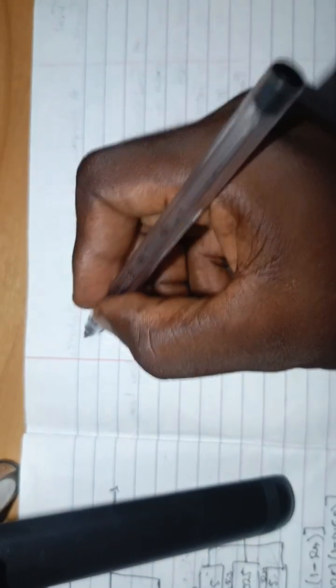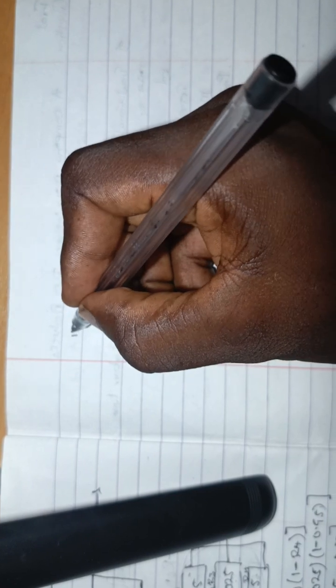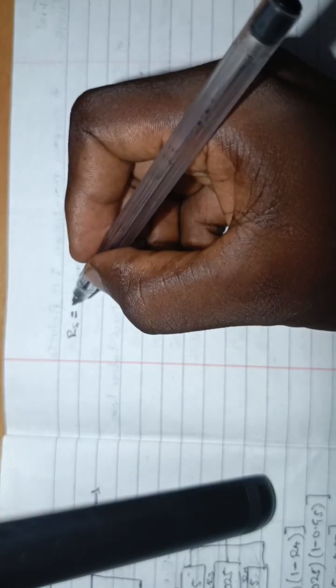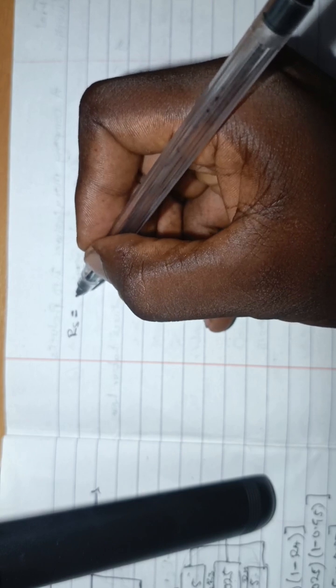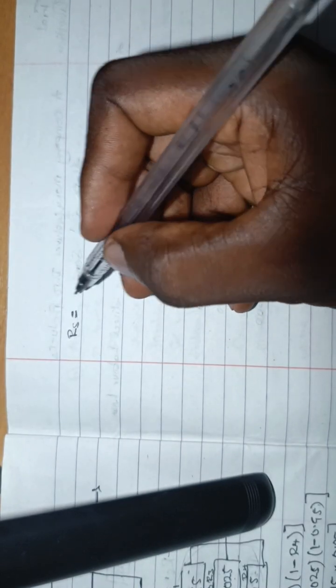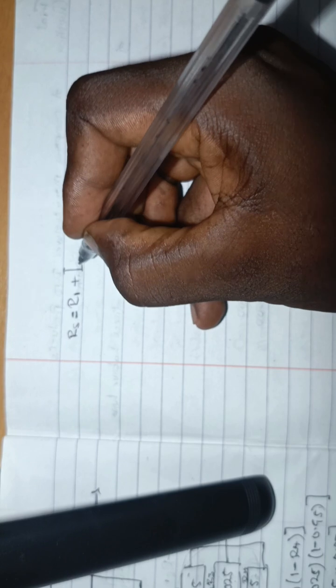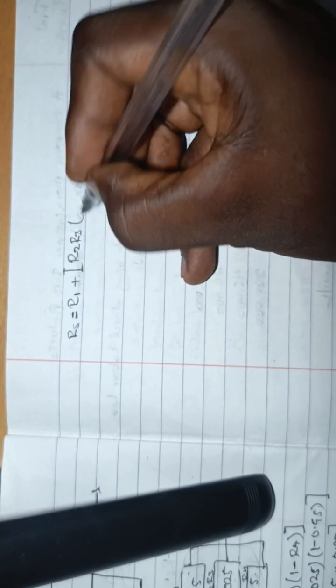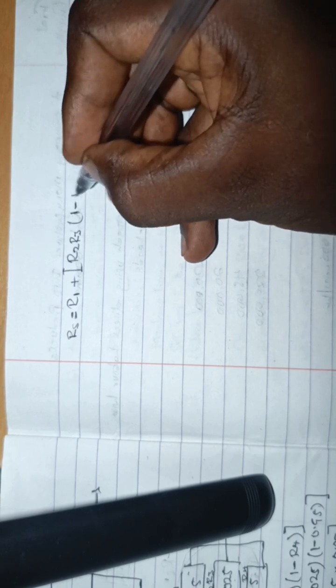So with the reliability format, our system reliability will be written as R1 plus, you open big bracket, R2, R3, open a small bracket, 1 minus R1, bracket close, big bracket.